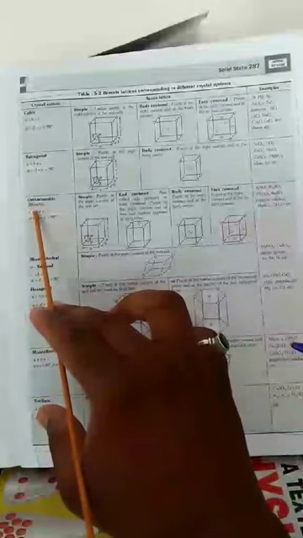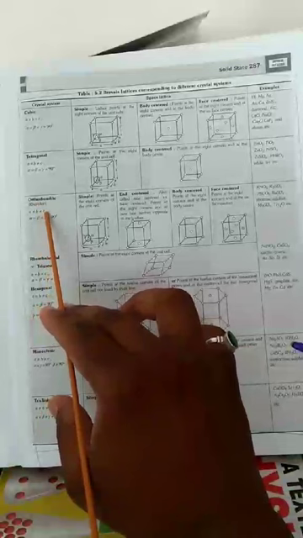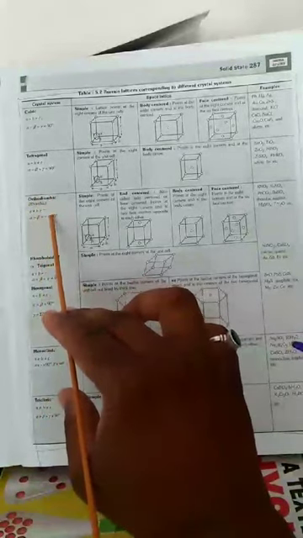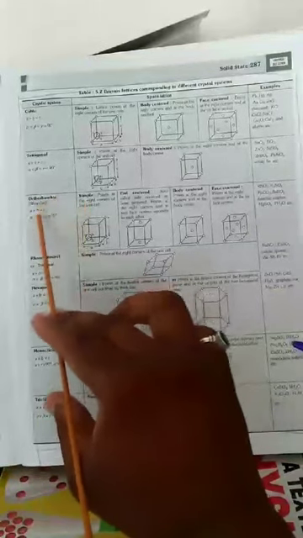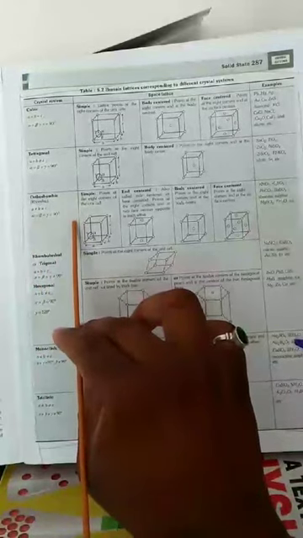Next, we shall move on to orthorhombic. Very important. In this orthorhombic, we have all the possible unit cells or space lattices. Orthorhombic means all the edge lengths are not equal. That means a is not equal to b, b is not equal to c. That is called orthorhombic. But the angles between all the edges are equal to 90 degrees, that is alpha, beta, gamma is equal to 90 degrees.